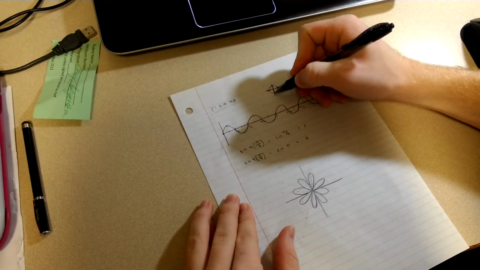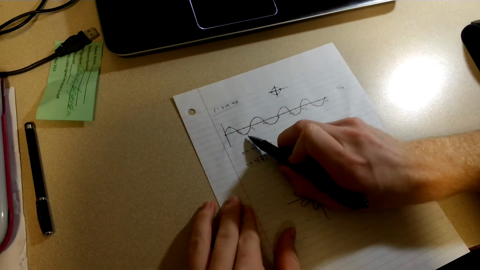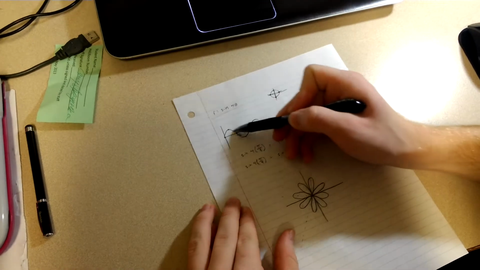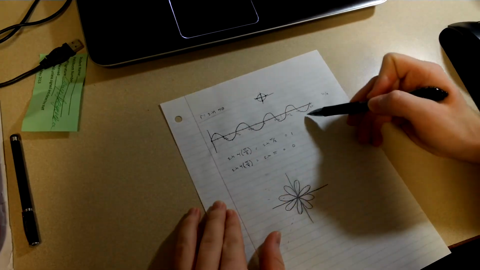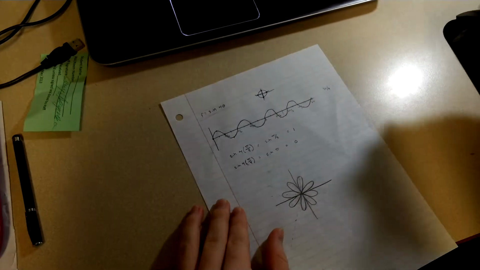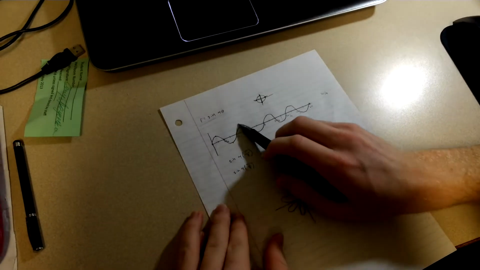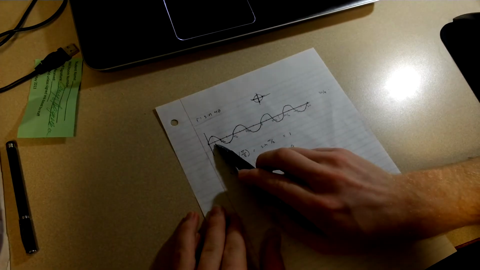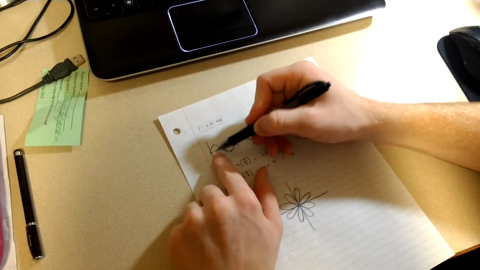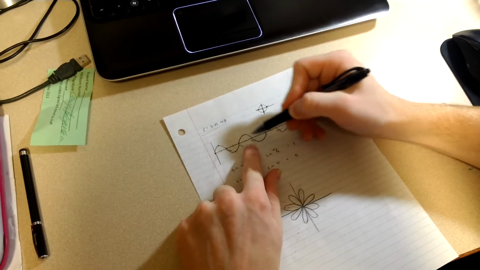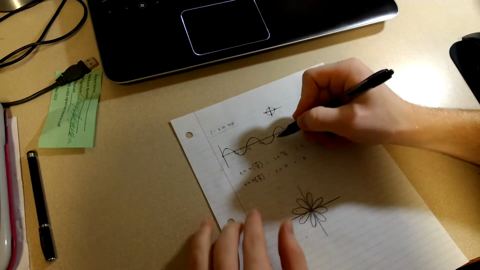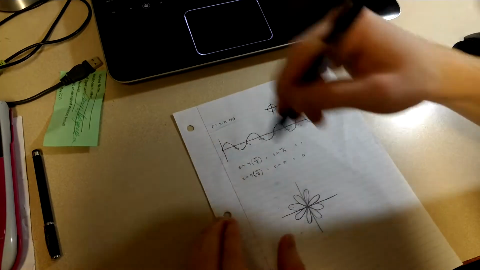At 3 pi halves we're at negative 1, so here we're at negative 1. And it follows this trend all the way through, and it continues on forever, and we need it up to 2 pi. So we have the entire trend here up to 2 pi, and we need intervals of pi eighths. Each of these ticks is a pi eighth interval, and here's pi, 2 pi, kind of in between there.